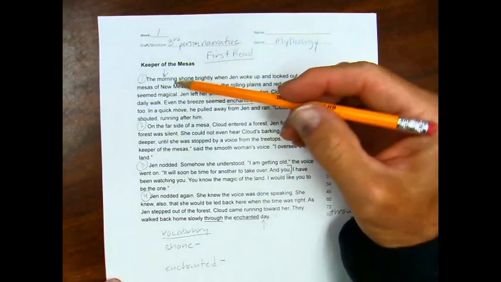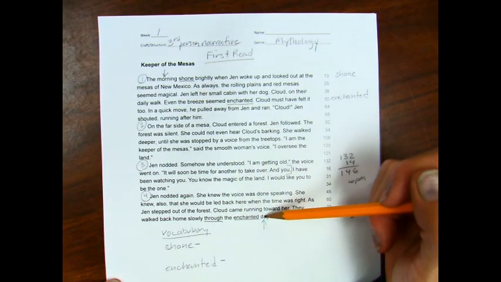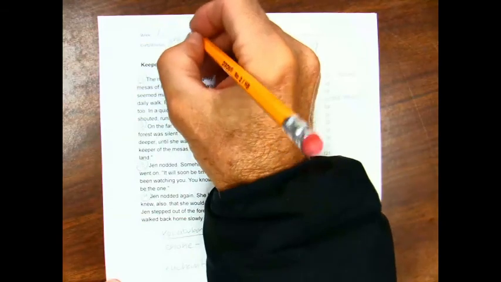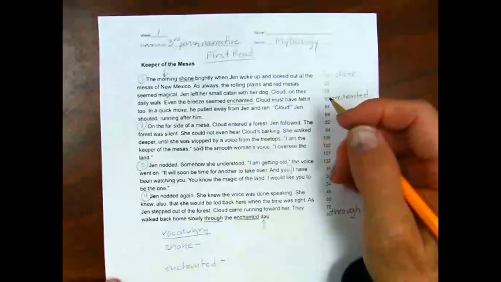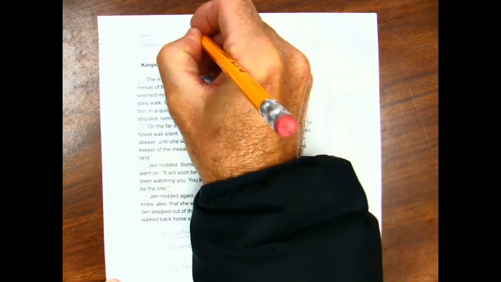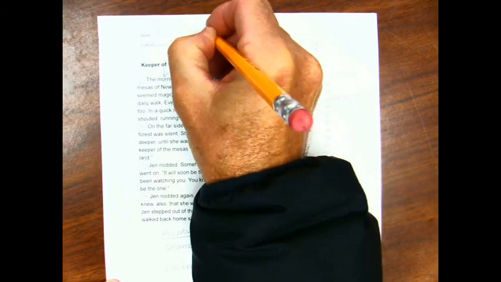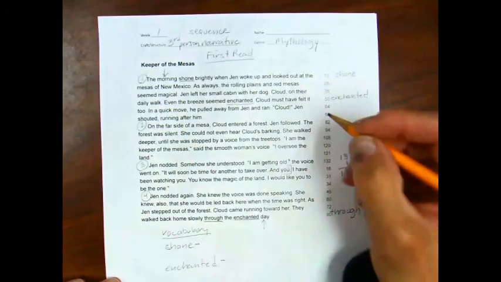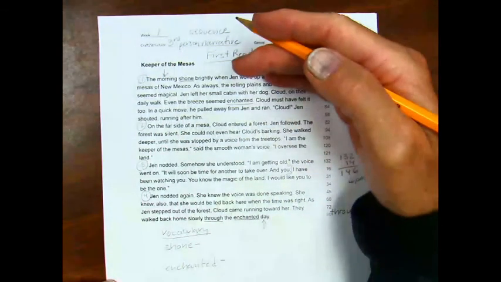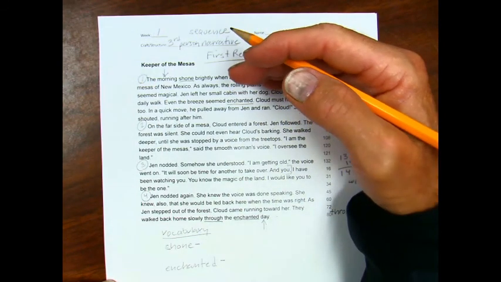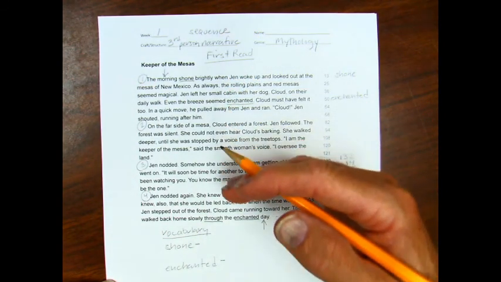So it started in the morning, ended later in the day. In third grade, we call this beginning, middle, end. This is also called a sequence. That's another third grade word. It shows that this is following an order of time. This is what happened first, this was second, this would happen third, this would happen last.